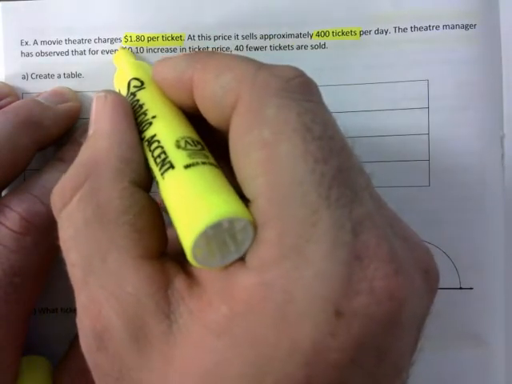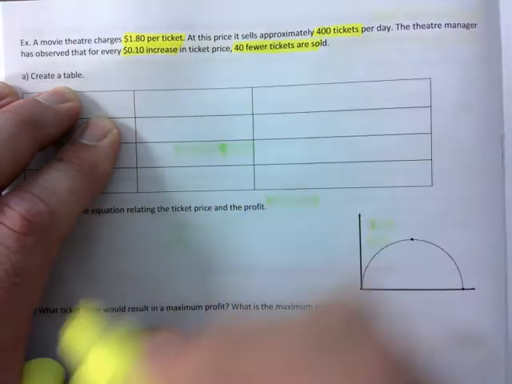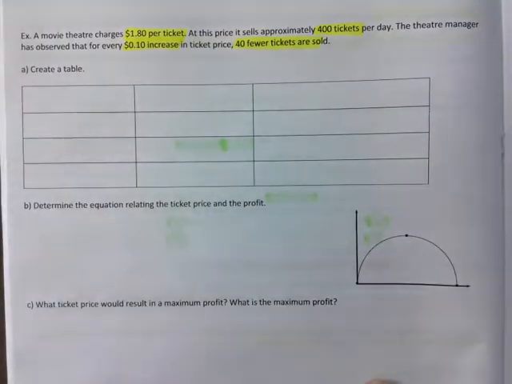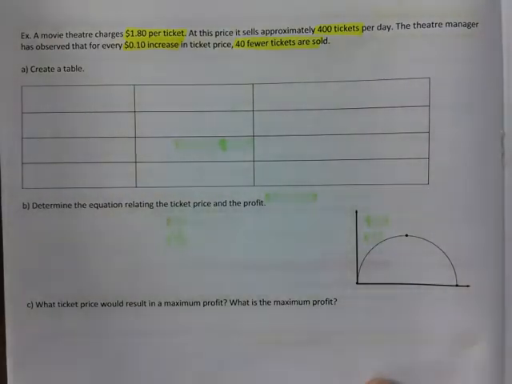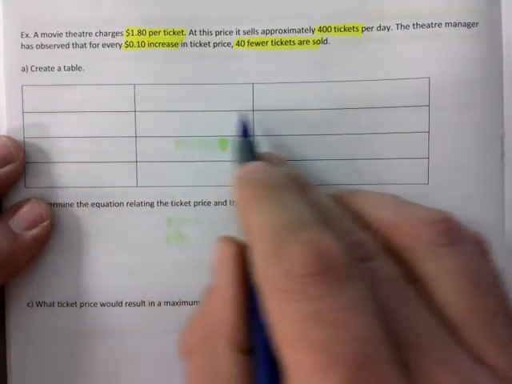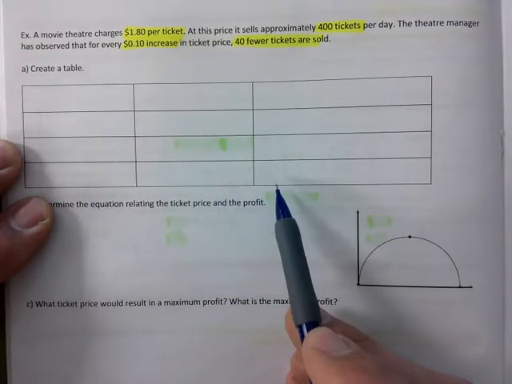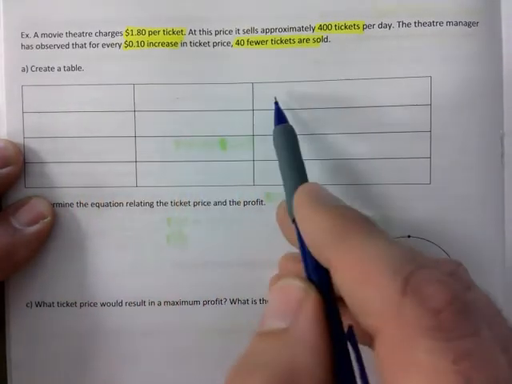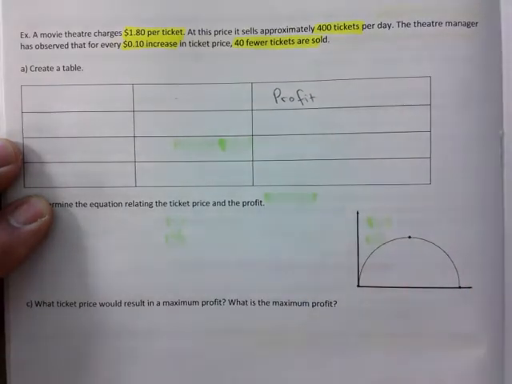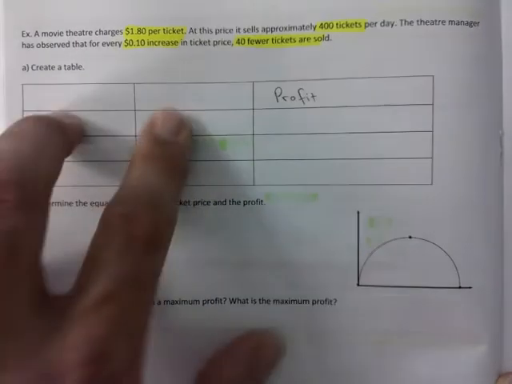And if there's a 10-cent increase, there's a 40 decrease, or 40 tickets fewer from the 400 that you started off with. Okay. So if you make your table, you need at least 3 points, right? That's where the 3 rows come in. So the top are just your titles. The most important one you need to get right is that this is your profit. Okay. And then the other 2 you decide.